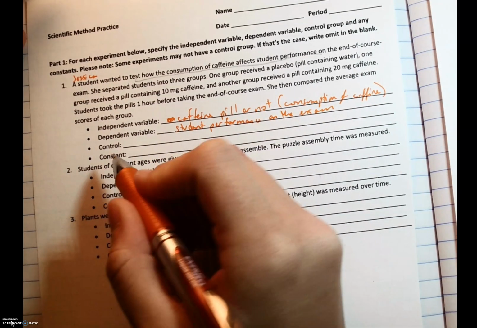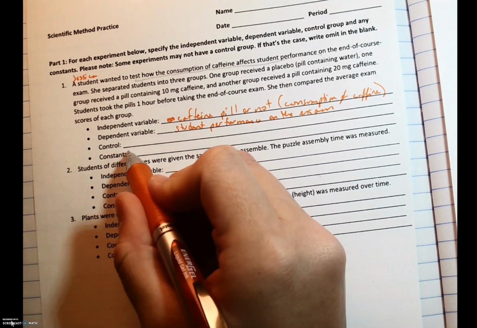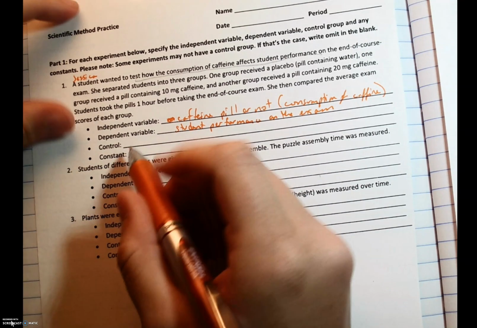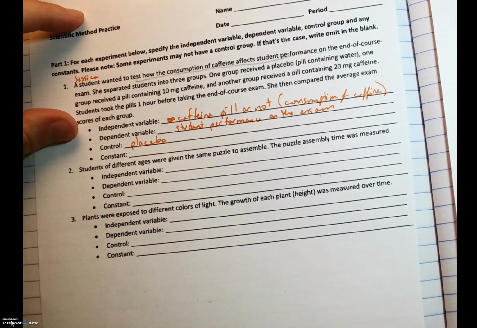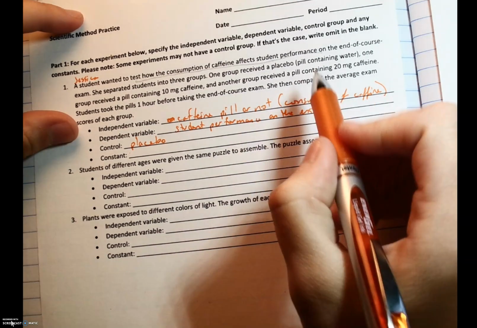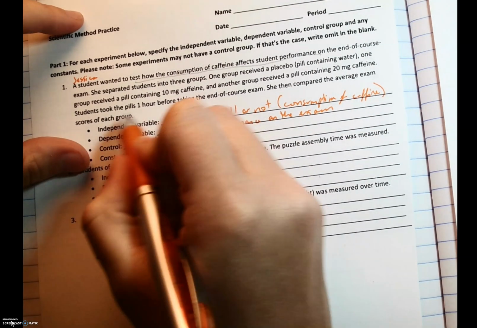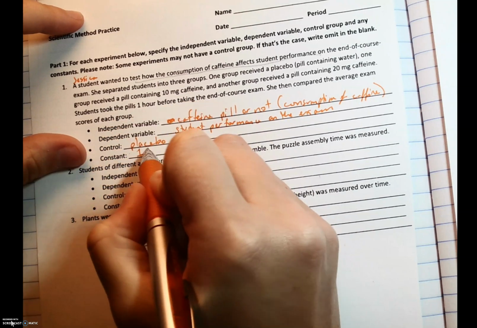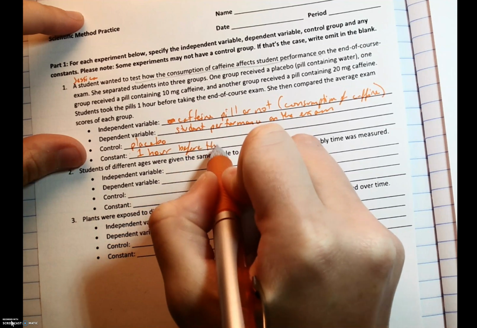The control, remember your control is your baseline. It's being used as a comparison. So that's going to be the placebo, the group that didn't get any caffeine. Your constant variable is going to be that the students took the pills 1 hour before the exam.